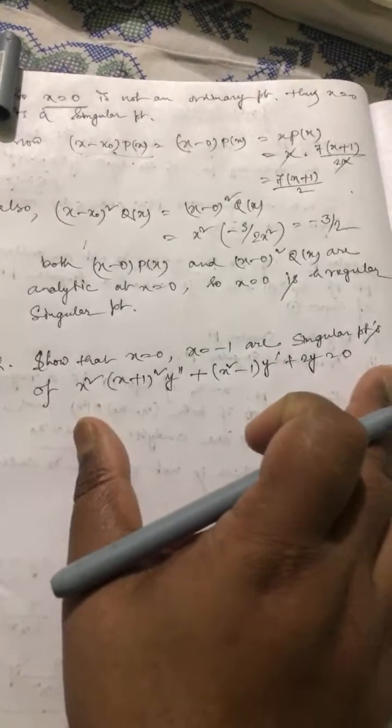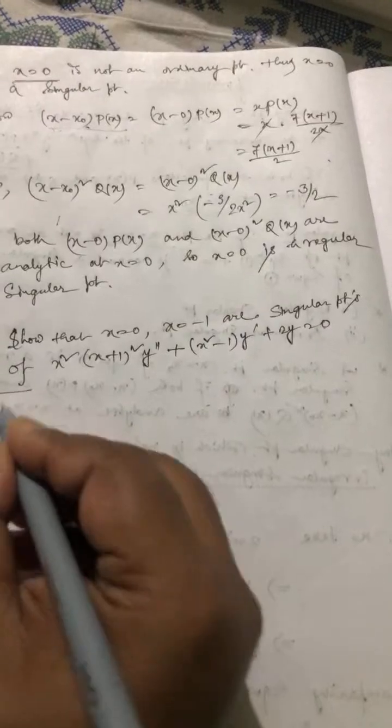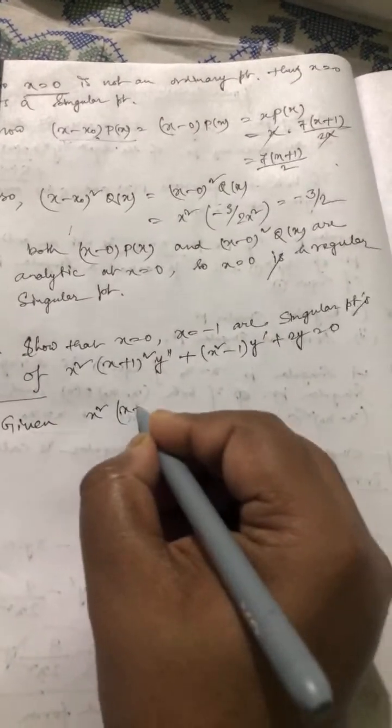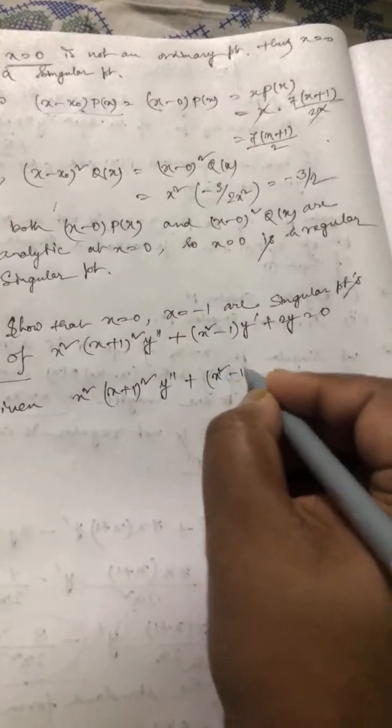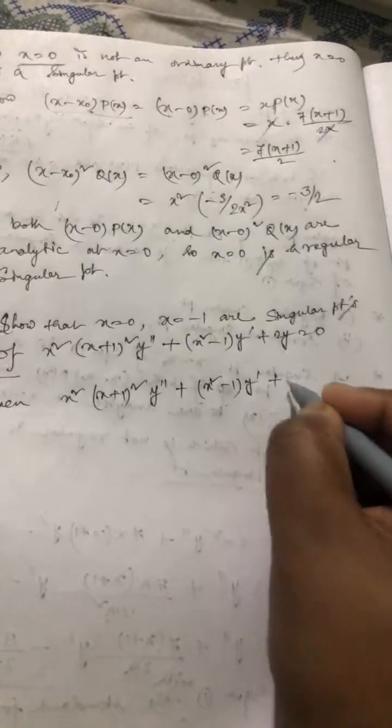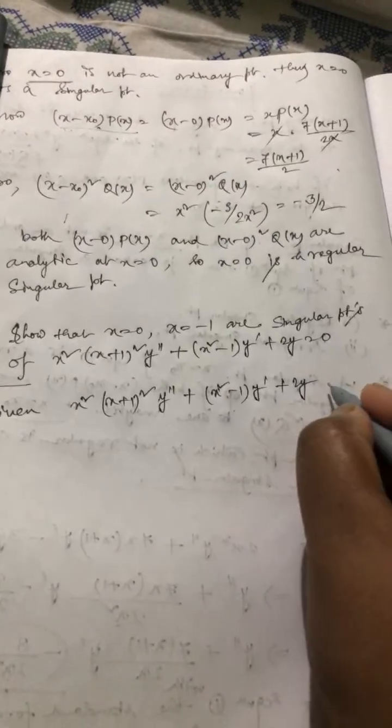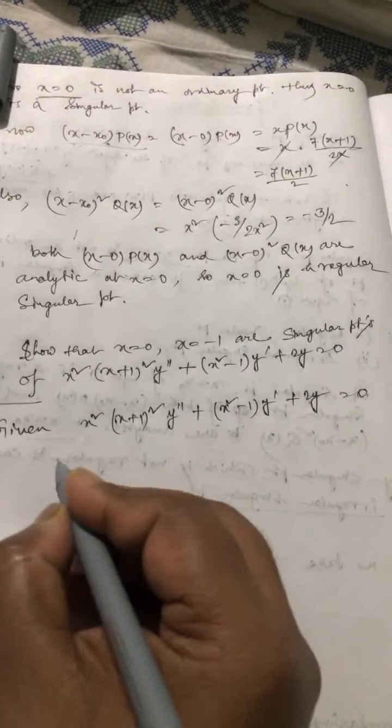So this is the differential equation under consideration.